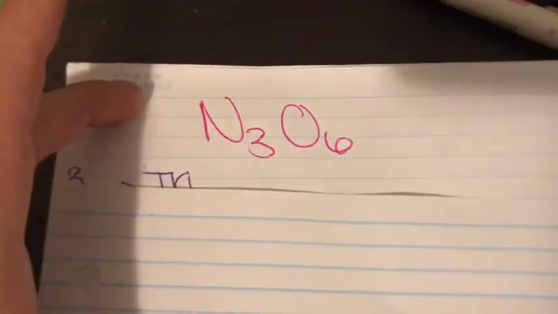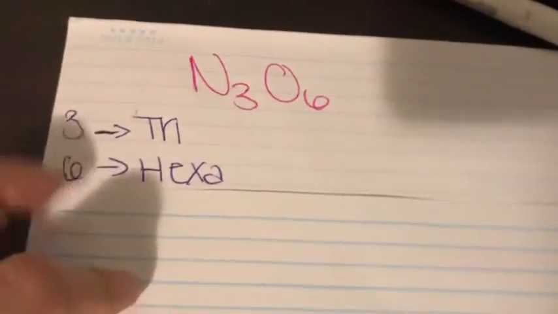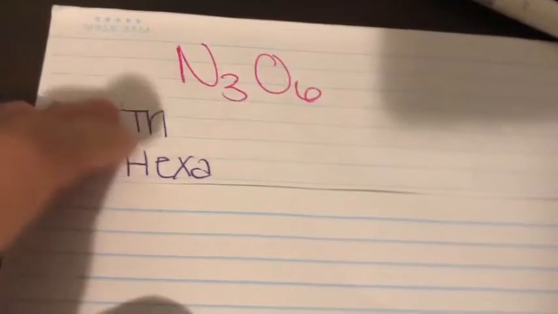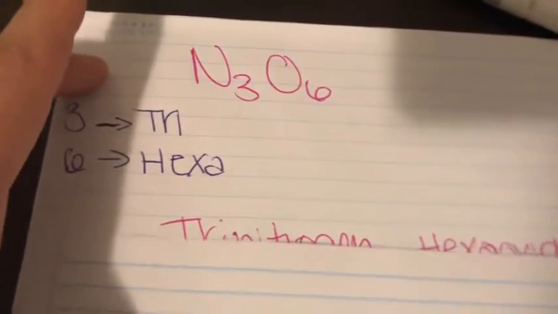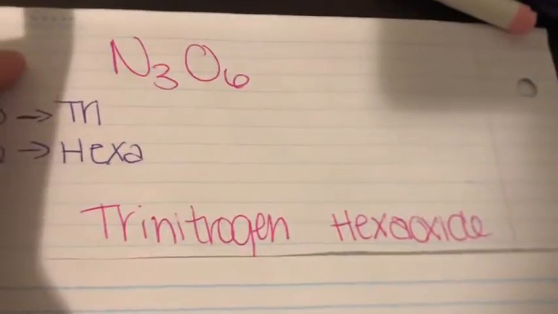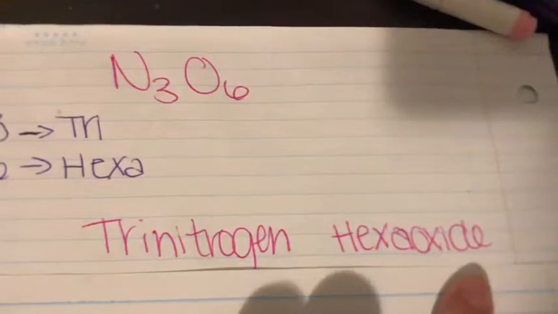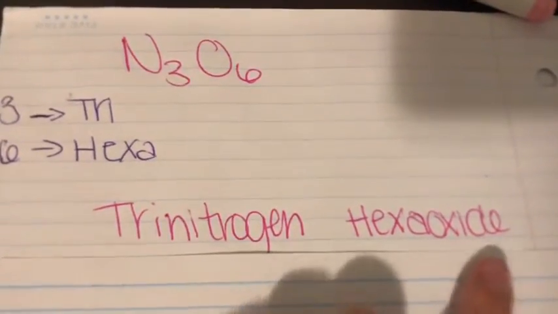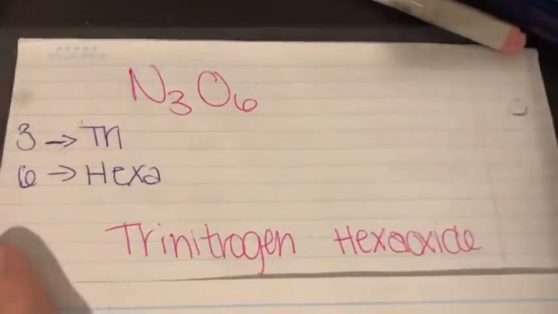So 3 is tri and 6 is hexa. So because we don't cancel any charges or anything, we're literally going to write trinitrogen hexaoxide. But always remember to finish the second non-metal with "ide." And that's it. That's your compound.